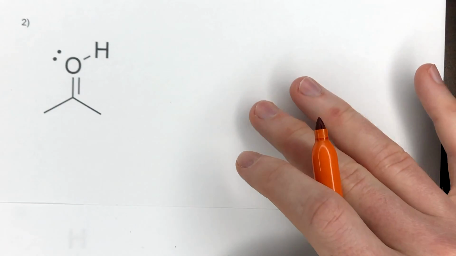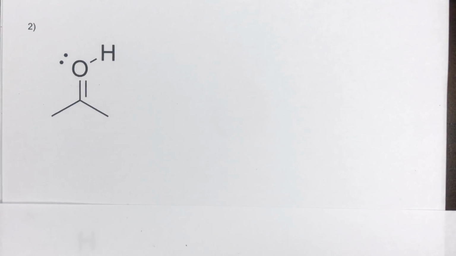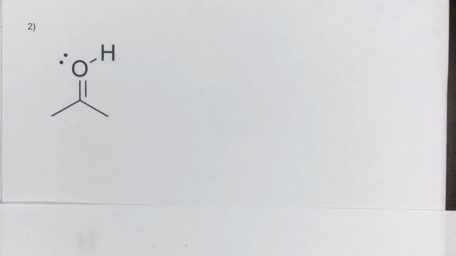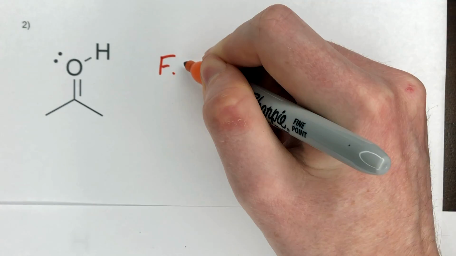Here we have a protonated carbonyl. So in the functional group video, we talked about carbonyls having this carbon-oxygen double bond here. And this is such a carbonyl, but it has an additional proton at the oxygen involved in the carbonyl. And this will affect the formal charge. So let's start with the formal charge of the oxygen.